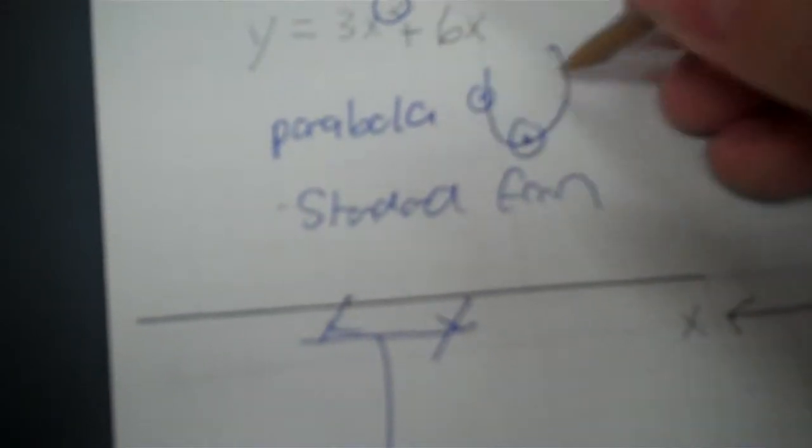So the most important point is the vertex, and then these two. Now remember the formula for vertex on standard form. It's the opposite of b divided by 2a. So opposite of b divided by 2 times a, so that's going to be negative 6, and then I take 3 times 2, and that's 6. That's negative 1. So 1 higher, 1 lower.